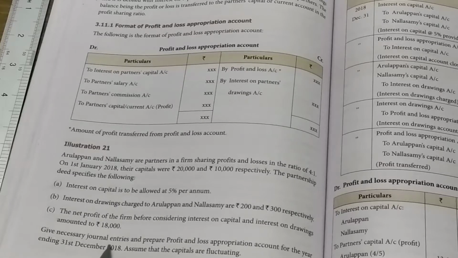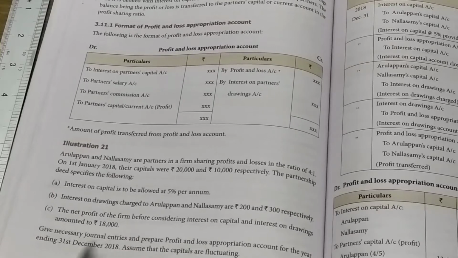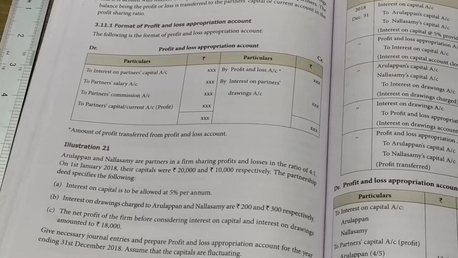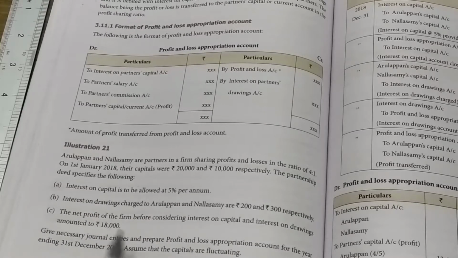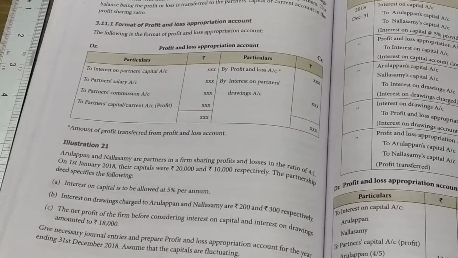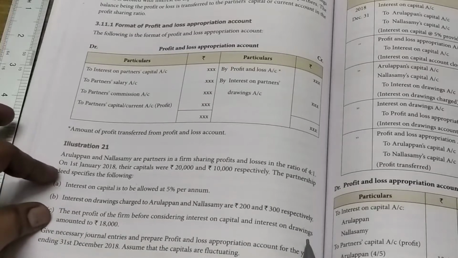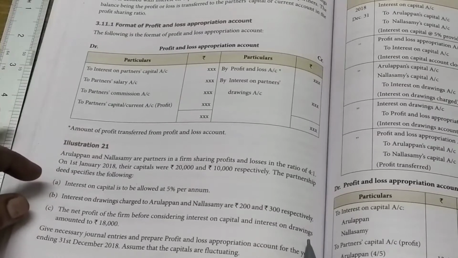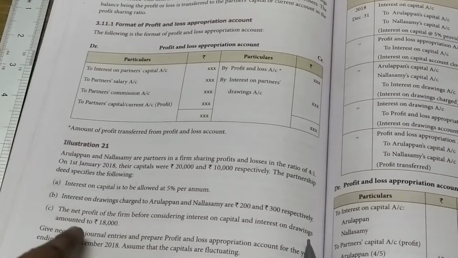Give necessary journal entries and prepare the profit and loss appropriation account for the year ending 31st December 2018. Assume that capitals are fluctuating. Here we are going to prepare the journal entries as well as the profit and loss appropriation account. First we pass journal entries for these two items: charging interest on capital at 5% to these two partners, then transferring it to profit and loss account.